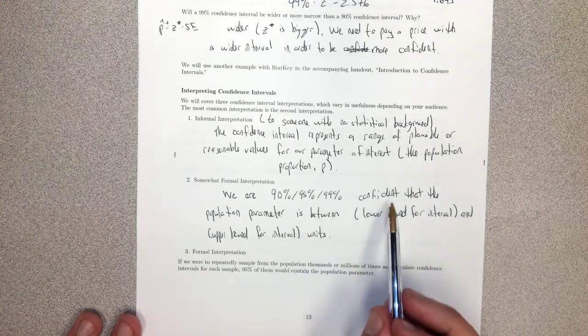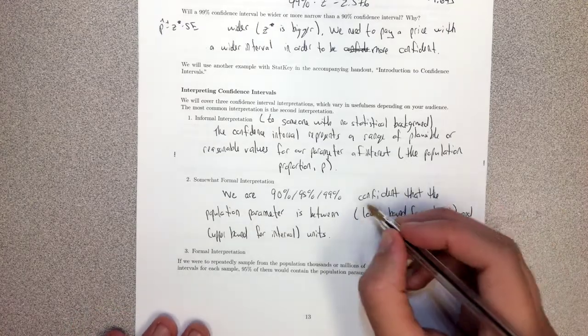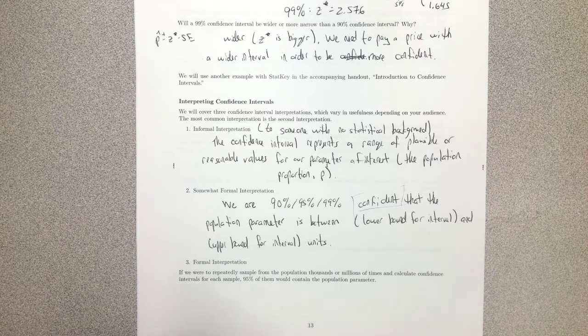This interpretation is concise, but it doesn't really define what confidence means. We're assuming that whoever's reading our interpretation has this background understanding of what it means to be 99% confident.